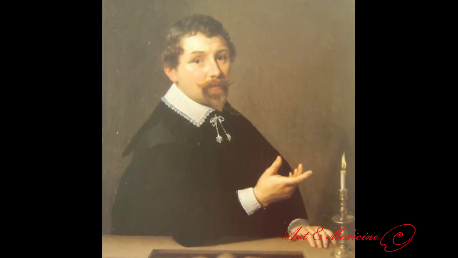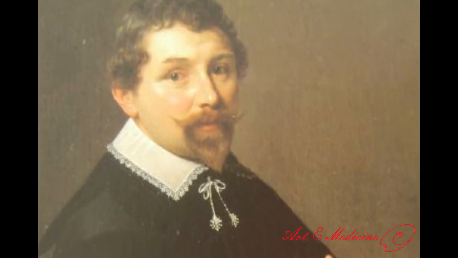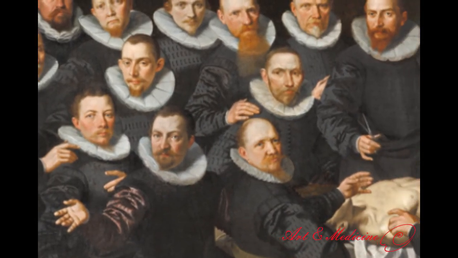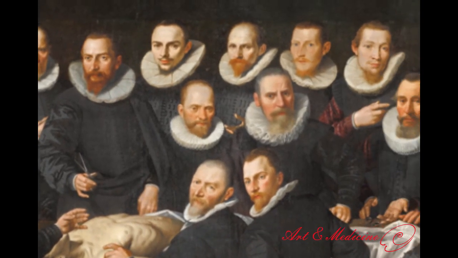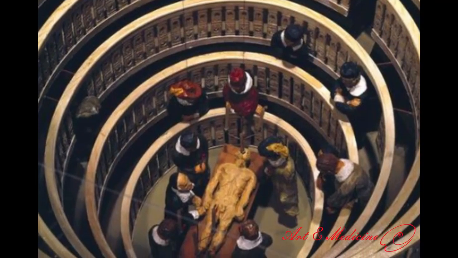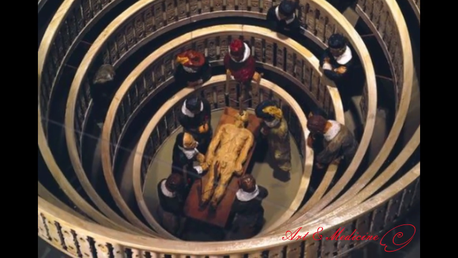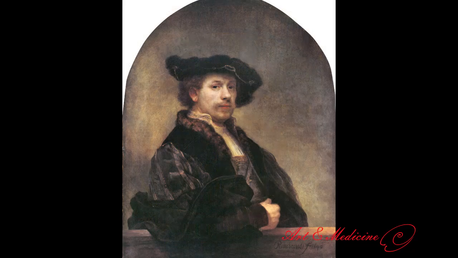In 1632, Dr. Nicolaes Tulp was appointed as the Prelector of Anatomy for the Amsterdam Guild of Surgeons. According to the Guild's regulations, dissection was permitted only once a year, and the body used had to belong to a convicted criminal who had been executed. These restrictions highlight the seriousness and sensitivity surrounding medical science at that time, as well as emphasizing the social and ethical significance of this event.